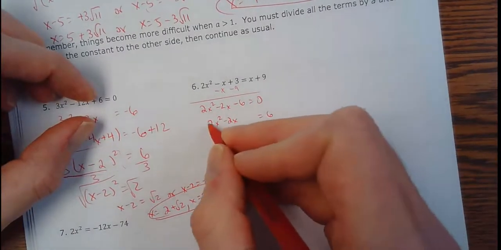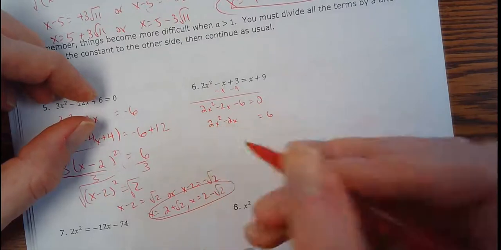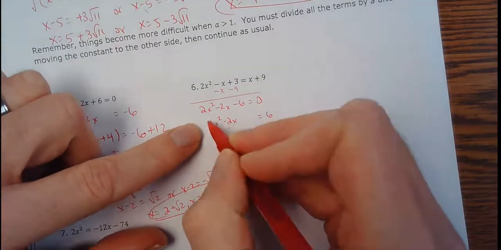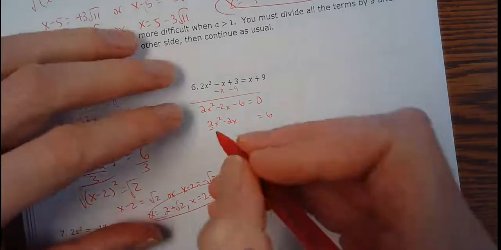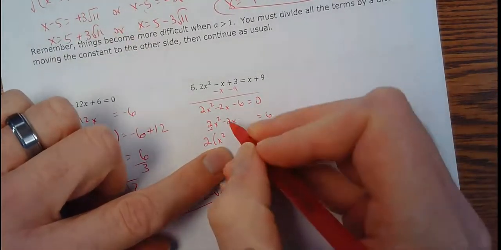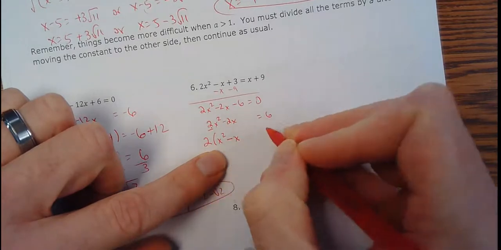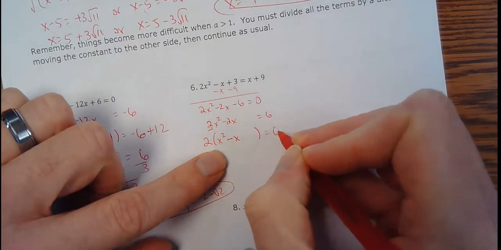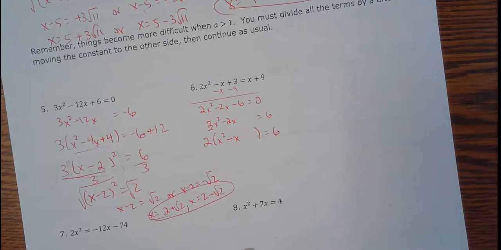Look for what you can take out of this because I want that to be a 1. So actually I should say I'm just going to divide by this number always. Whatever this a is, that's what I want to divide by. So I'm going to take a 2 out front. That way this is a 1x squared. That means this would be a minus x. Leave a space. Equals 6.